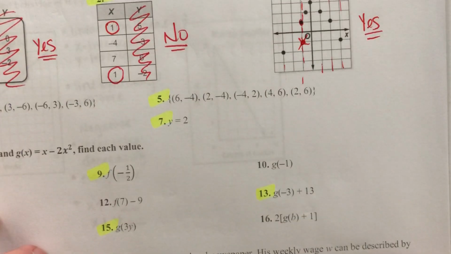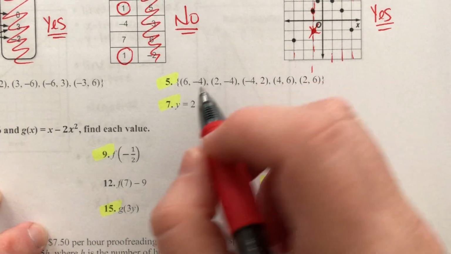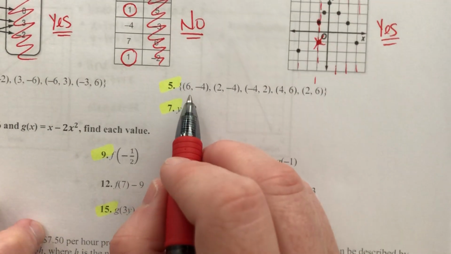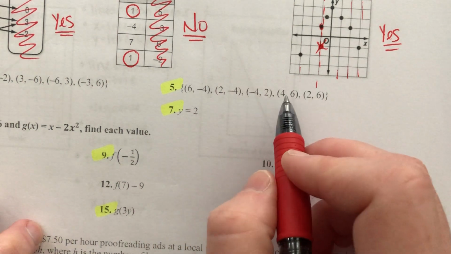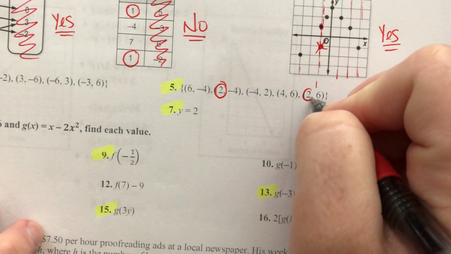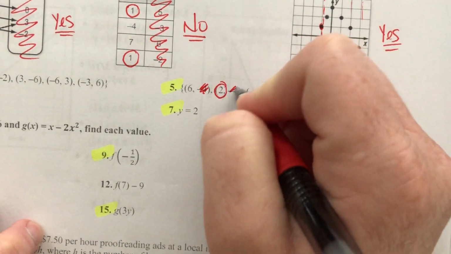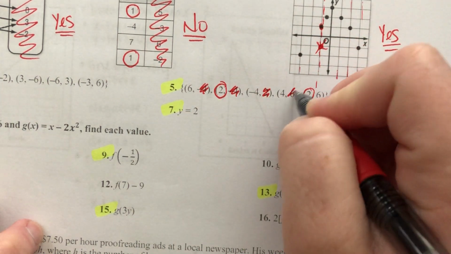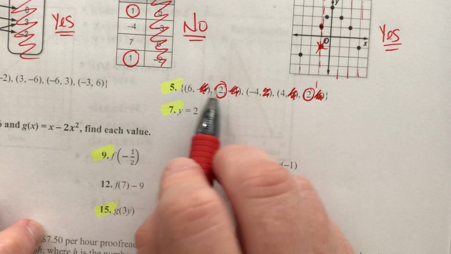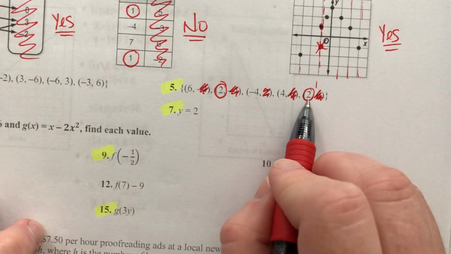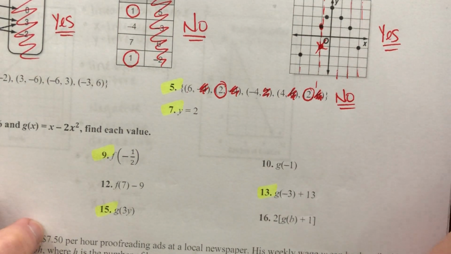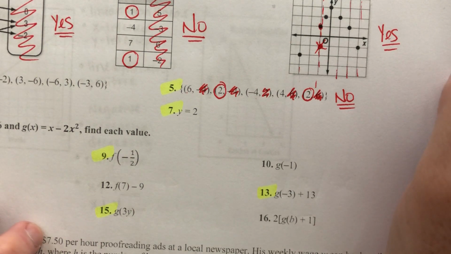Number 5 is a set of ordered pairs. I'm skipping around. So if we look at our x values, we have 6, 2, -4, 4, and 2. Oh, we repeat the 2's. We don't care about the second number in each ordered pair. That's a y. It can do whatever it wants. It can repeat all day long. We only care about the first number, the x values, and we use 2 twice. So no, this is not a function. We cannot repeat the x values.